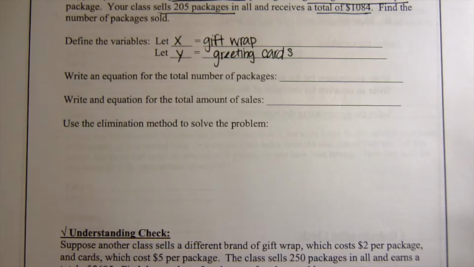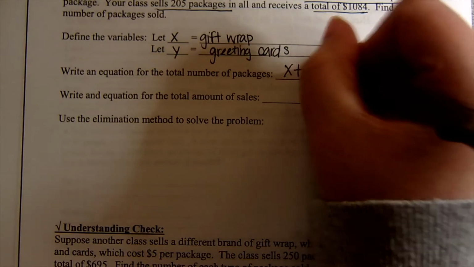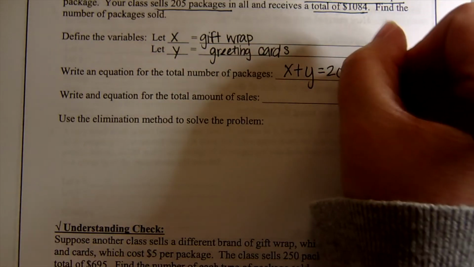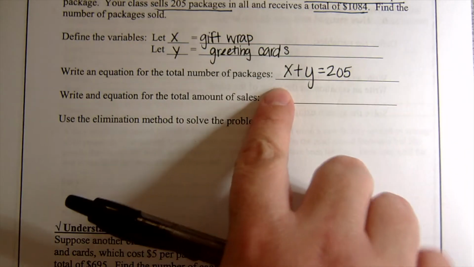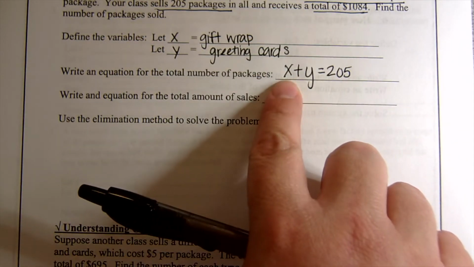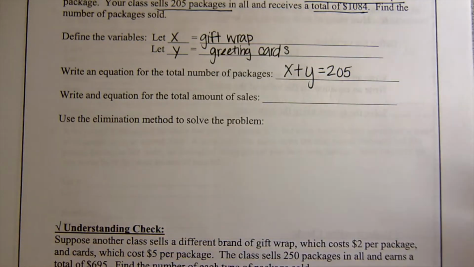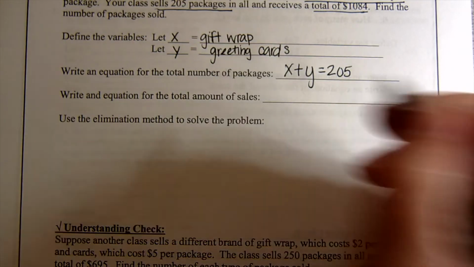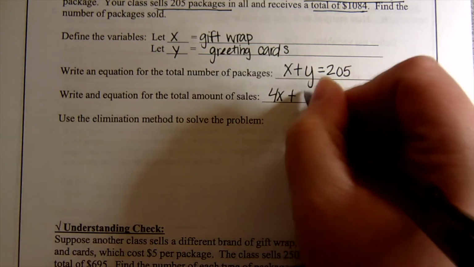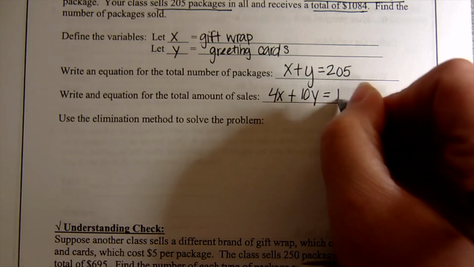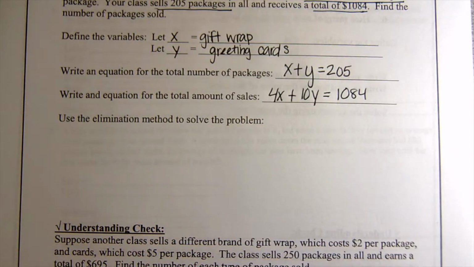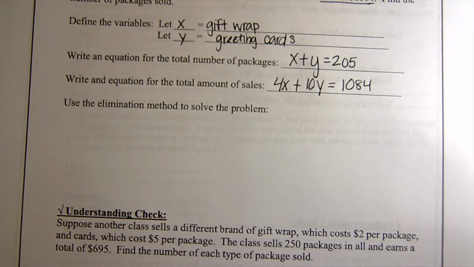And what is the equation for the total number of packages? X plus Y equals 205. Very good. You're adding up the number of greeting cards and the number of gift wrap, and it equals 205 total packages. So basically, money stays with total. Okay. So then the second one, what is the total amount of sales equation? 4x plus 10y equals 1,084.